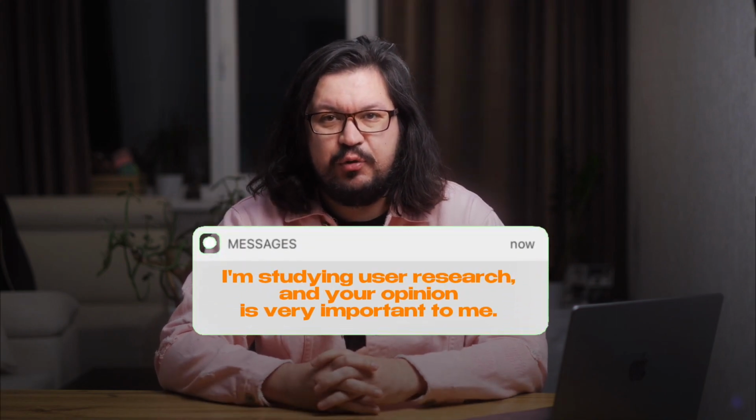Look for those who are online right now and ask for a 10-minute chat. Be direct and honest. "I'm studying user research and your opinion is very important to me." Adjust your approach if you feel more comfortable. Record all responses and check how well they match your fake personas. Aim for at least 5 calls, but strive for 15 to 20 if you can.